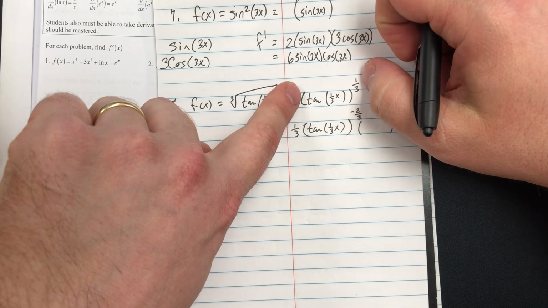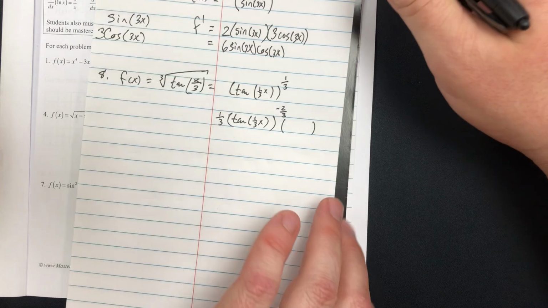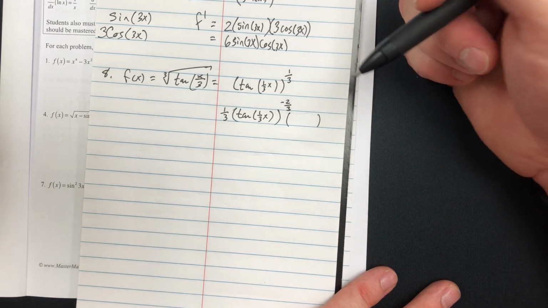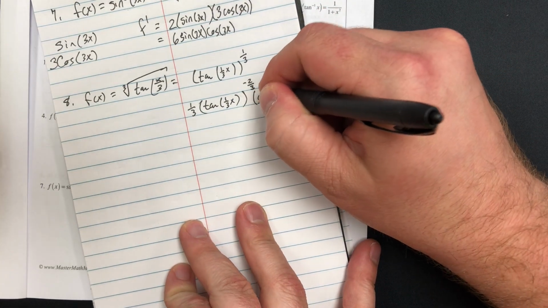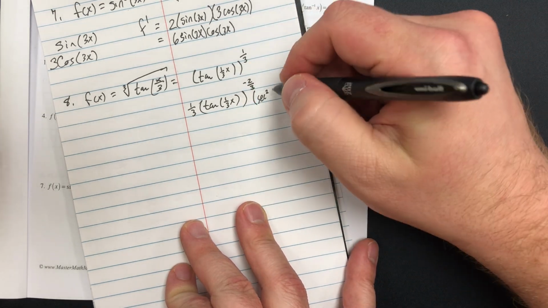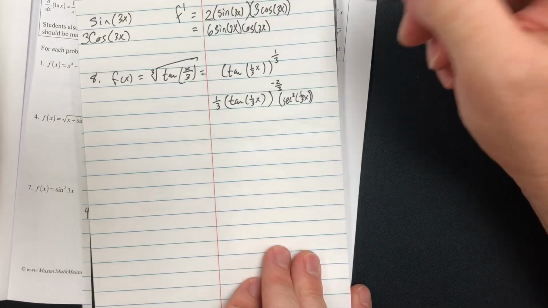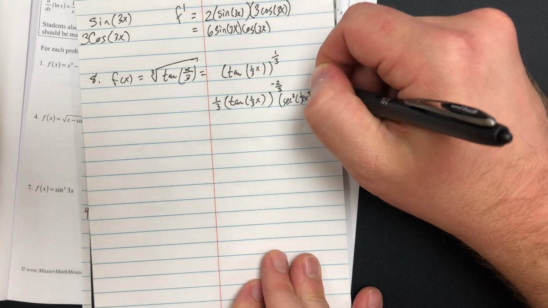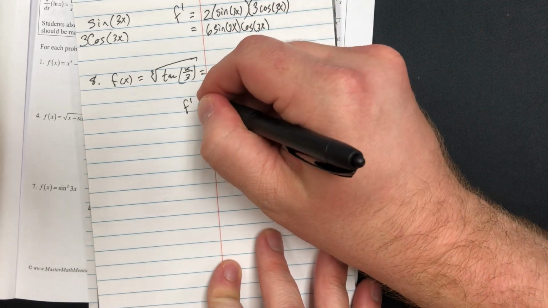All right, that was our most outside. What's our next outside? Tangent. Well, what's the derivative of tangent? And this again, you know it, or like it. You're not going to just figure this out. It's secant squared. I was going to write secant squared x. It's not. It's secant squared of that stuff, right? And then I can go one more inside. What's the derivative of 1/3 x? 1/3. So we could say f prime is equal to this.